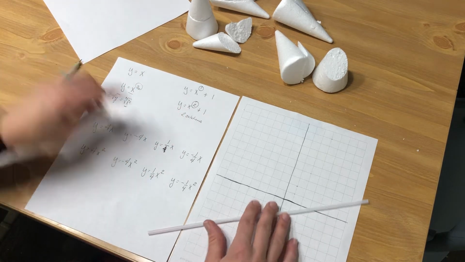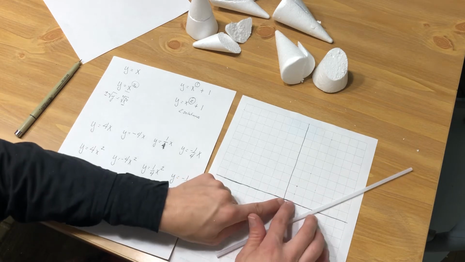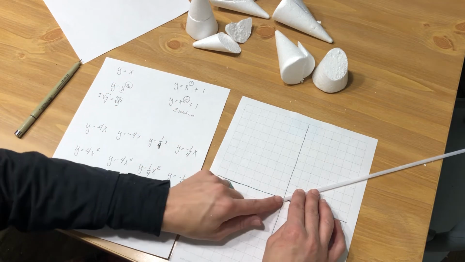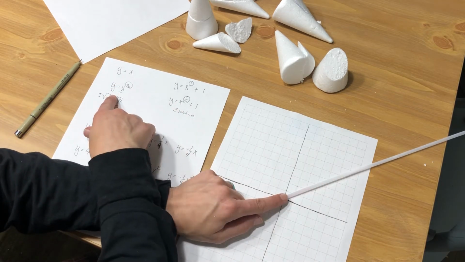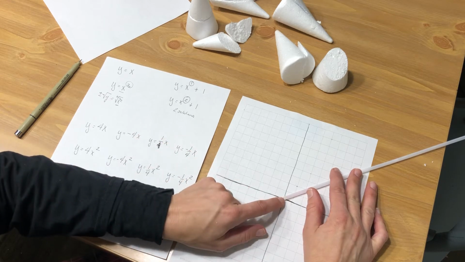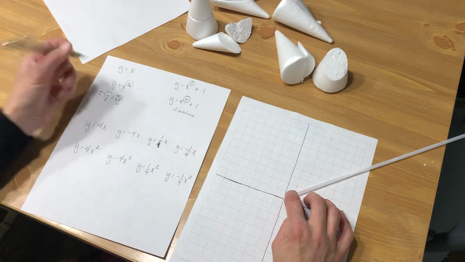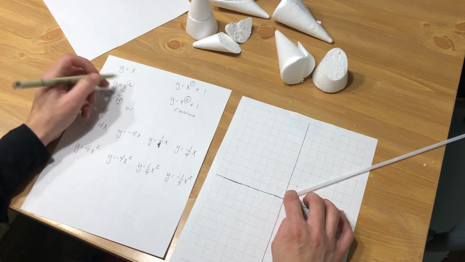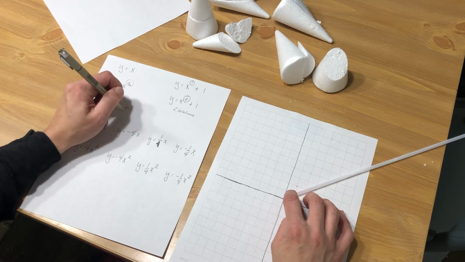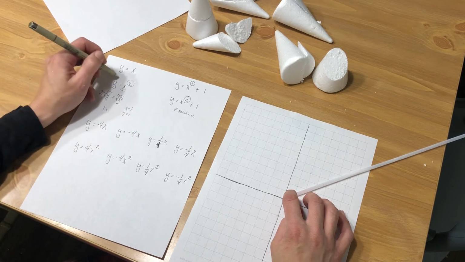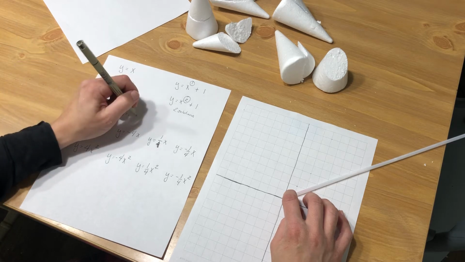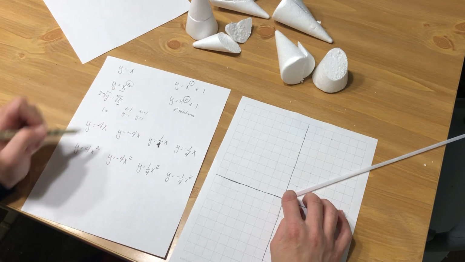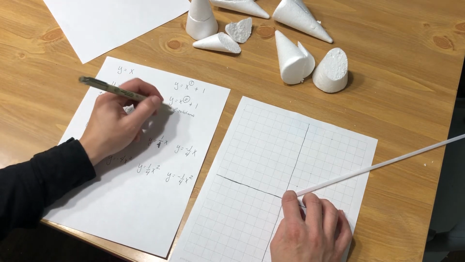So what happens on our graph is, instead of starting at 0 and then saying x equals 1, y equals 1, now when x equals 1, y equals 1, but there's another way to get 1. So if x equals 1, we know that y equals 1. But is there another way to have y be 1? When x is negative 1, y is also 1. So now we have those 2 solutions.